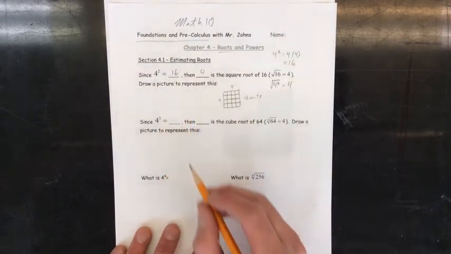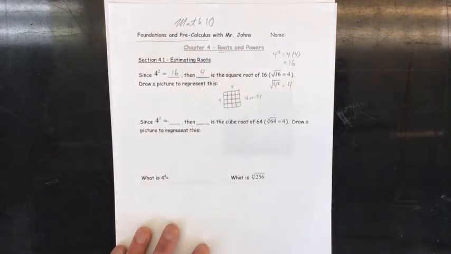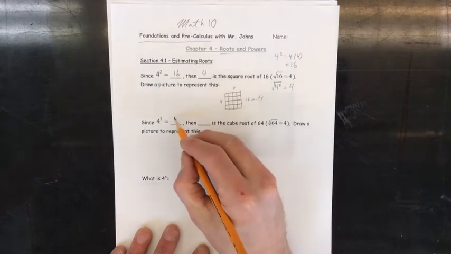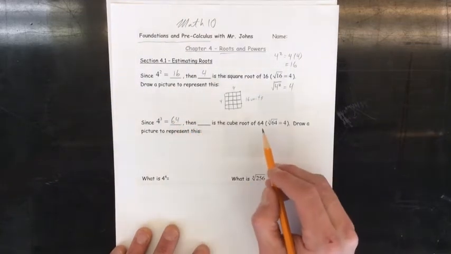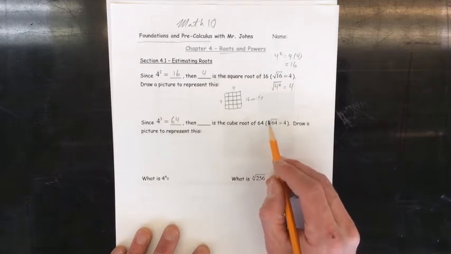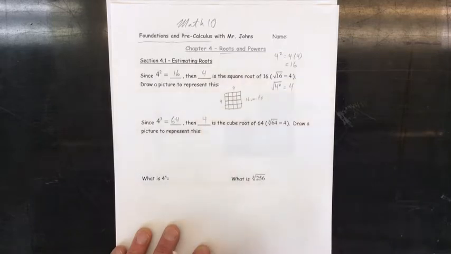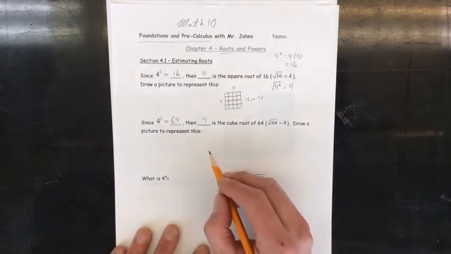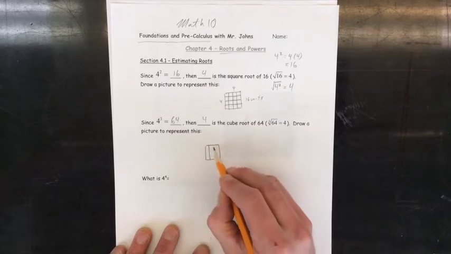Here, 4 cubed is like saying 4 times 4 times 4. So this is equal to 64. So then blank is the cube root of 64. So what multiplied by itself 3 times will give us 64? This is 4. If we were to draw a picture to represent this, we can think of it like a cube.